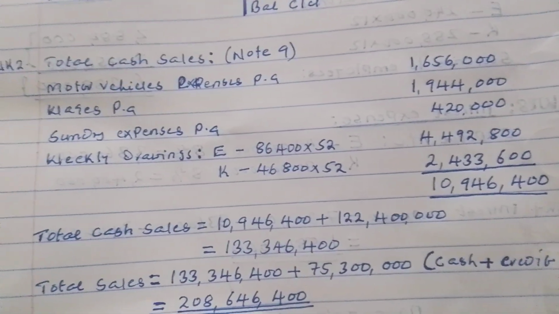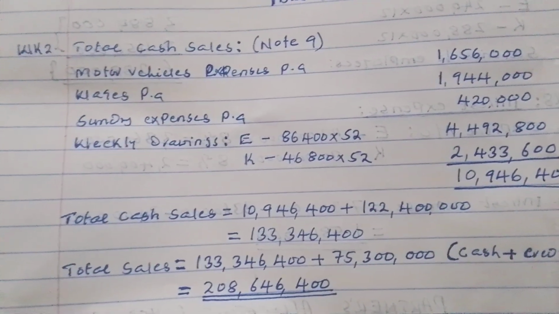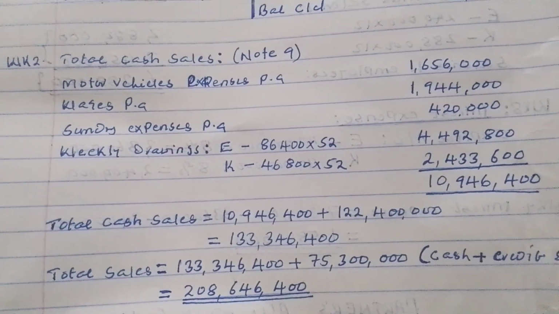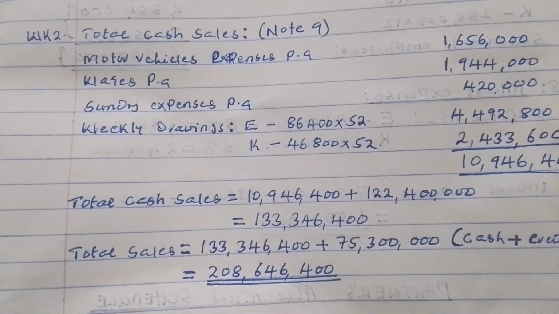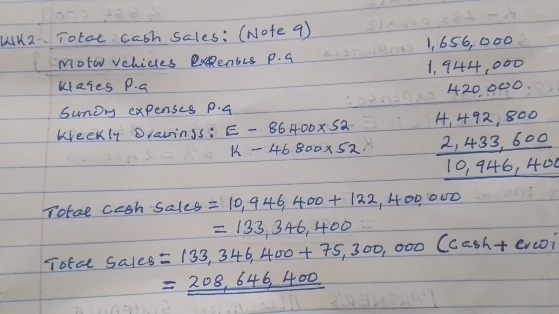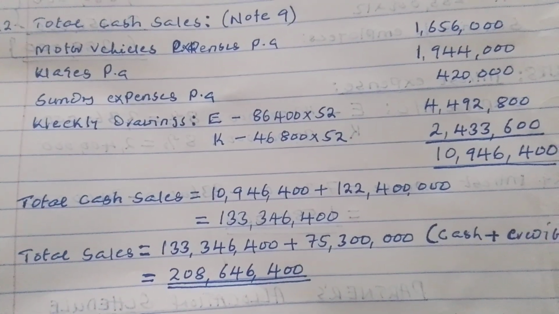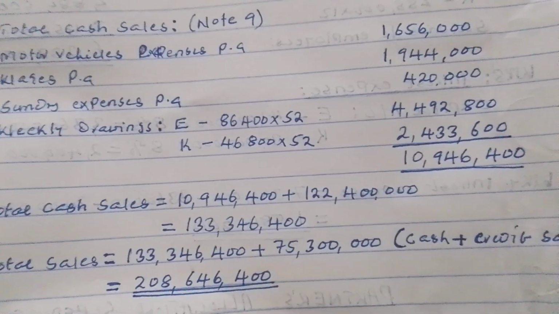So motor vehicle expenses per annum, the figure was given as 1,656,000. Then wages per annum, 1,944,000. You are also given sundry expenses of 20,000. Then weekly drawings.